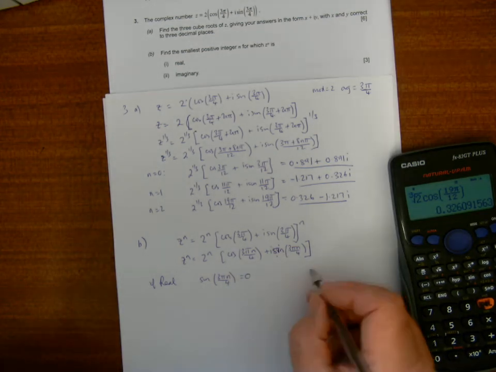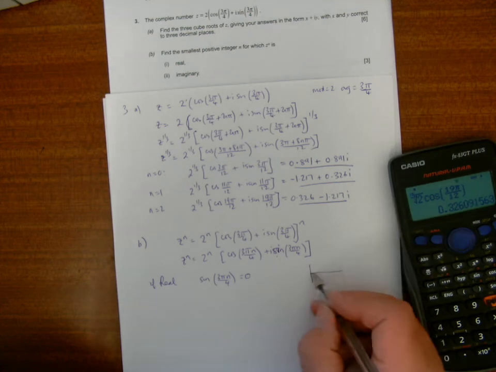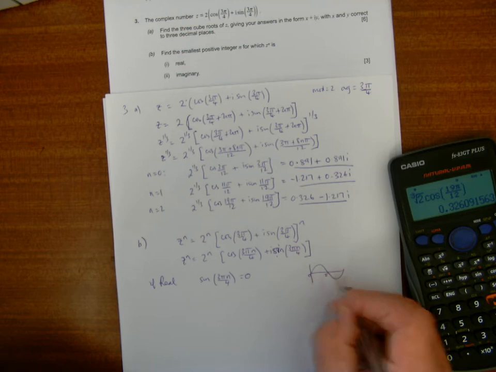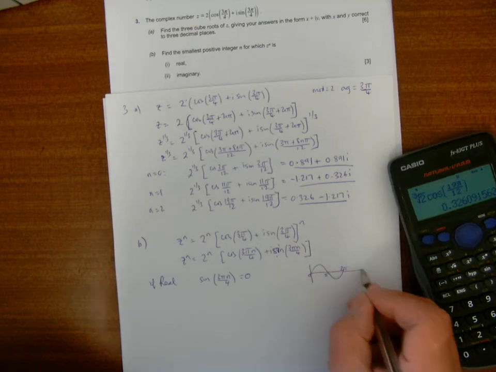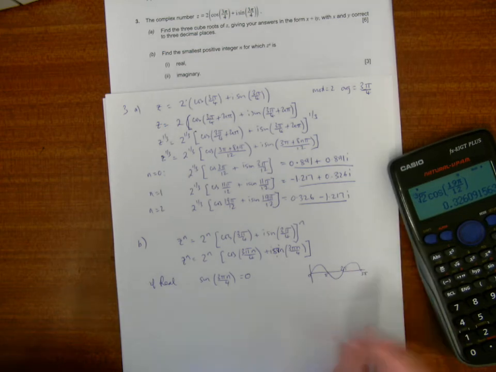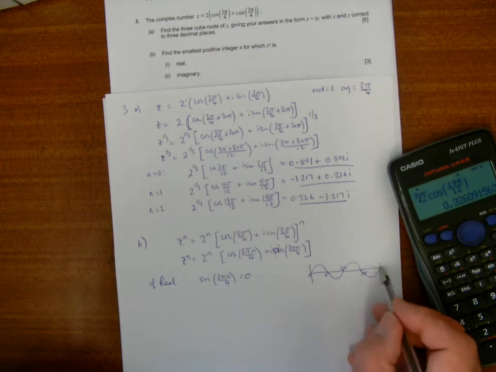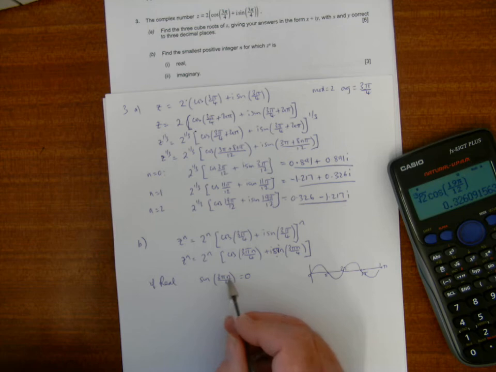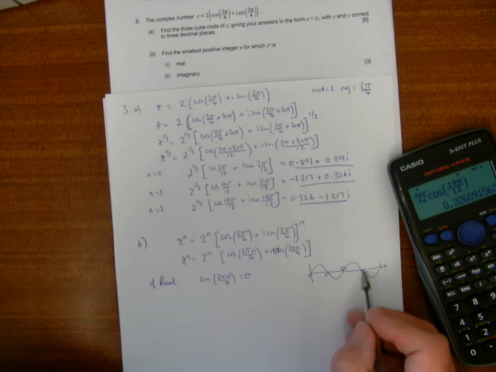If you think of the sine graph, it's 0 at pi, 2 pi, 3 pi, 4 pi, so every integer multiple of pi. So if I put n equal to 1 in here, I get 3 pi by 4, no good. Put 2 in, I get 3 pi by 2, so that's no good. 3 in, 9 pi by 4, put 4 in, I get 3 pi, and that works.